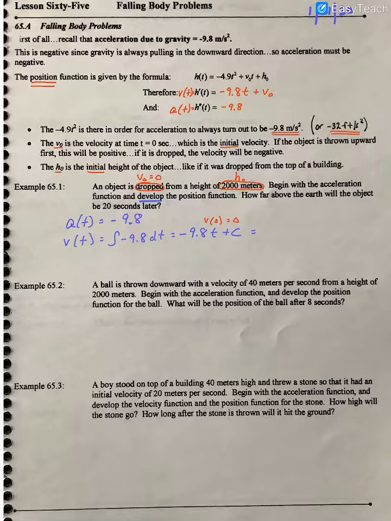And so officially, if you fill this in, negative 9.8 t, officially my c is going to be plus 0, which obviously we don't need to write, and so just negative 9.8 t. And that's because the initial velocity was 0. So at this point, we had acceleration as negative 9.8, and now we have velocity as negative 9.8 t plus 0, or what I'm just going to write as negative 9.8 t.